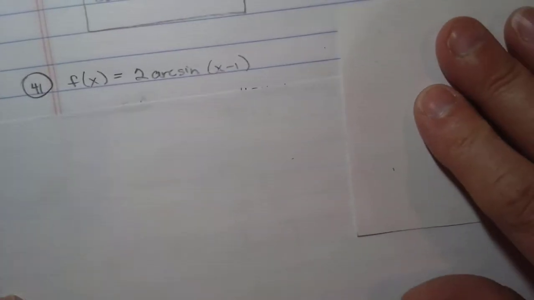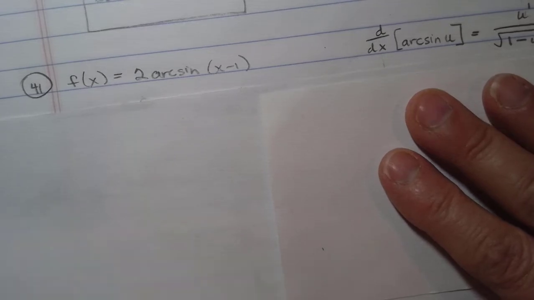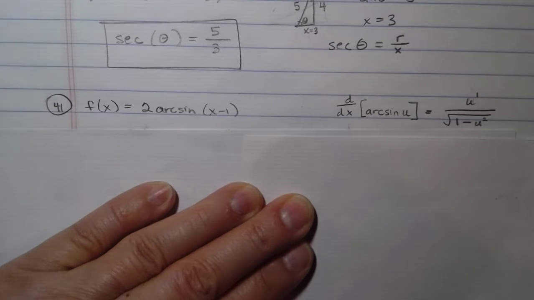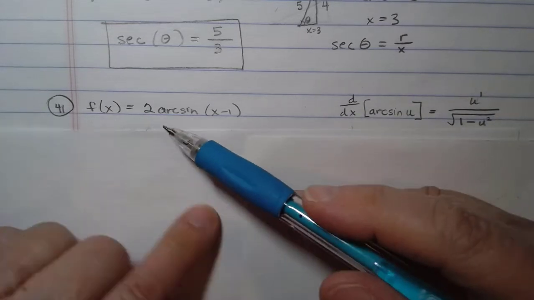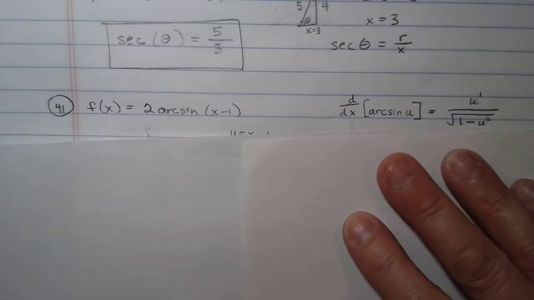Now in this section, you also got some nice little formulas for derivatives of your inverse trig functions. The derivative of arc sine u is u prime over the square root of 1 minus u squared. So this 2 is a coefficient, and it will be a coefficient all the way through the problem.